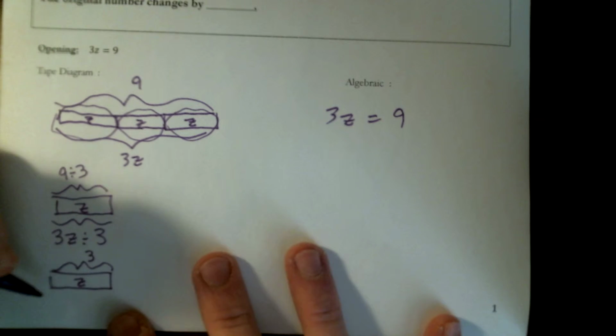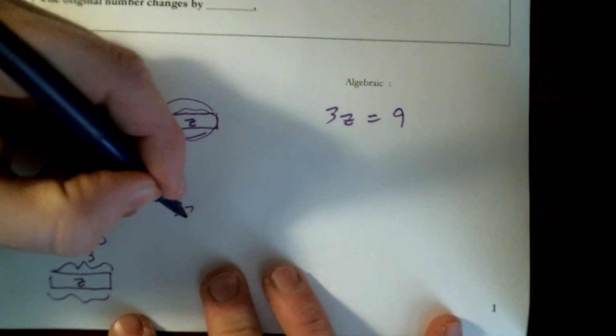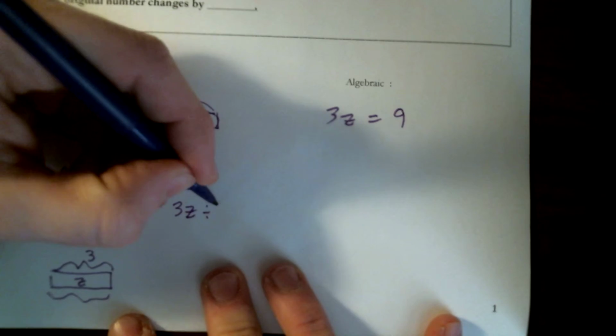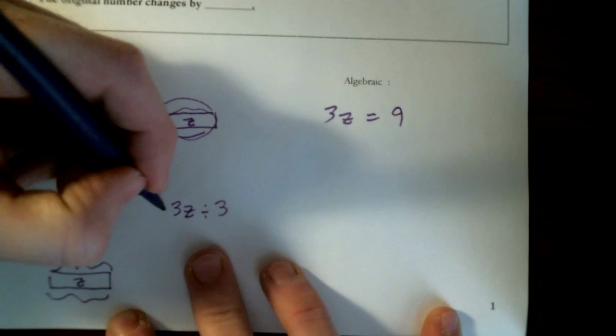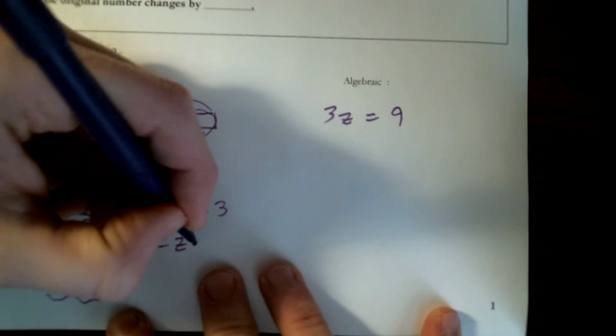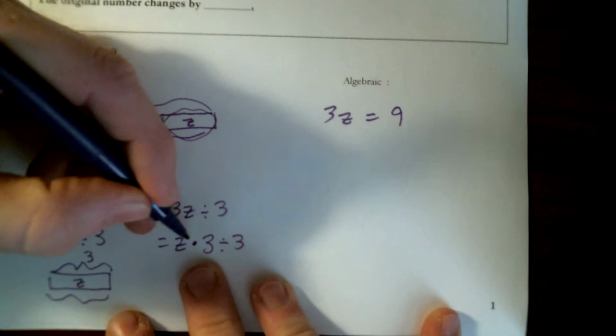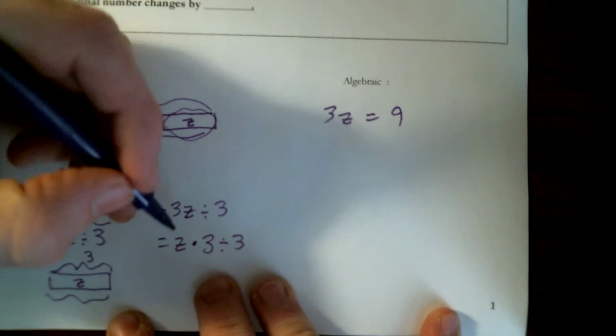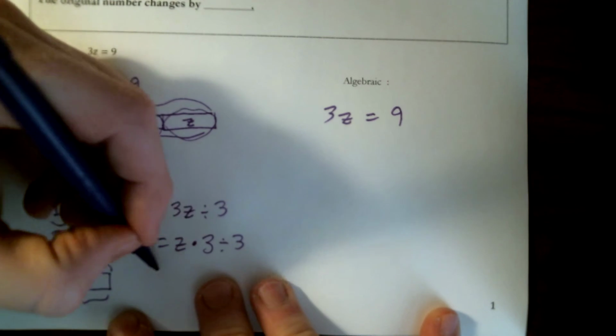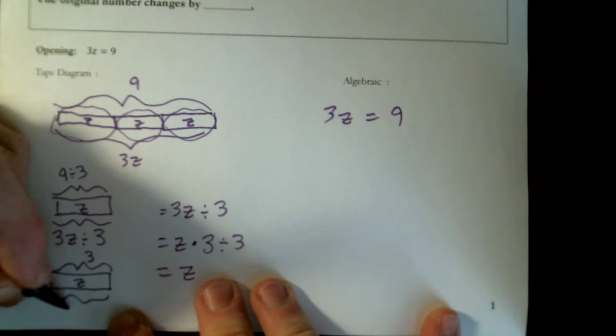Z must equal 3. How do we know it's z? Well, that's because 3z divided by 3, that's the same thing as this. This right here means the same thing as if we were to take it like this, which is very similar to our do now. Z times 3, they mean the same thing. So what is z times 3 divided by 3? Of course, it's just z. So that's how we know this is just z.